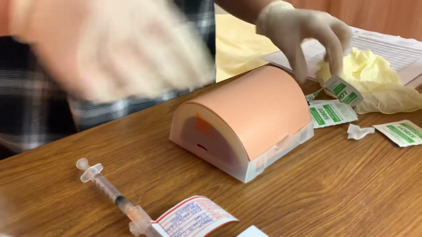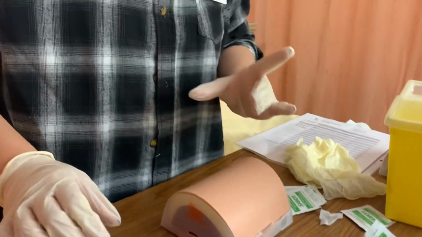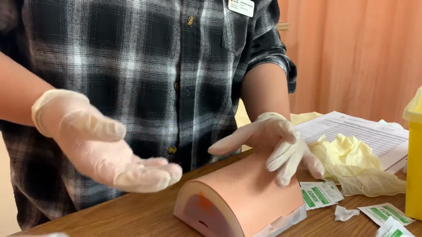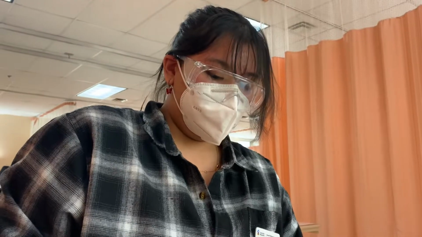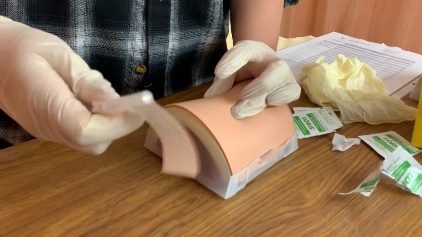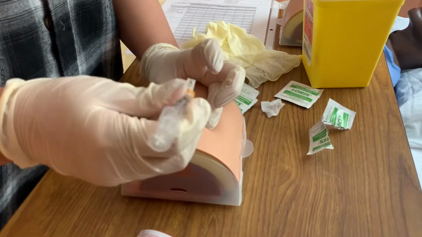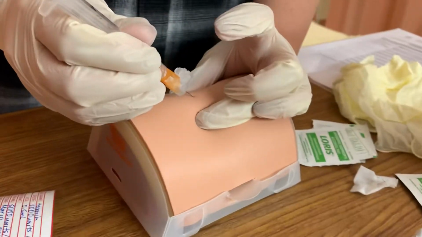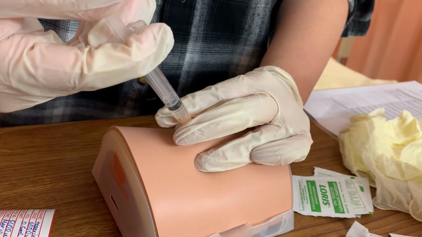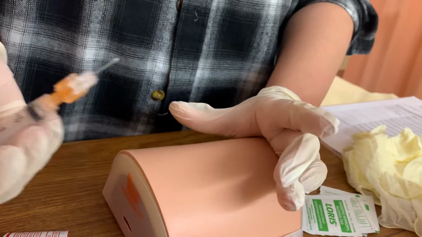Perfect. Okay. So while that dries, I'm going to be pinching your skin. This should not hurt. It is a relatively short needle. You may feel a little bit of a pinch, but it shouldn't be too bad. So I have pinched about 1 inch. Yeah, that's 1 inch. And so I'm going to open my needle. I'm going to inject it at a 45-degree angle because this is about 1 inch. Here. There you go. I'm going to stabilize it and I'm going to inject it. Perfect. Okay. Now I let go afterwards.